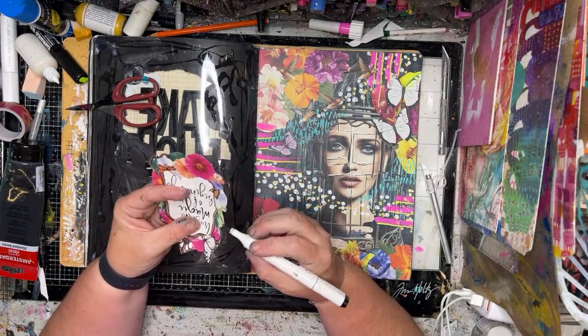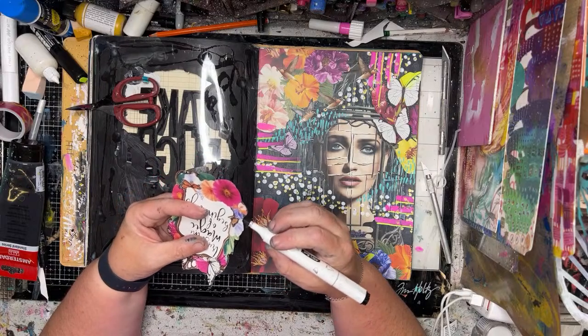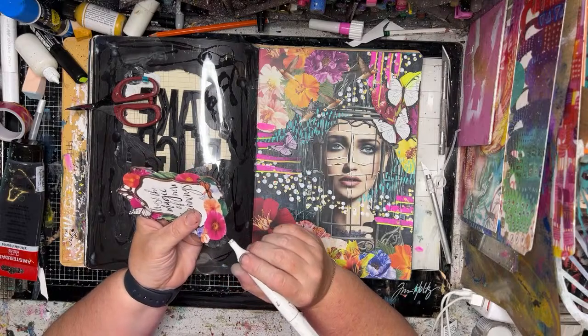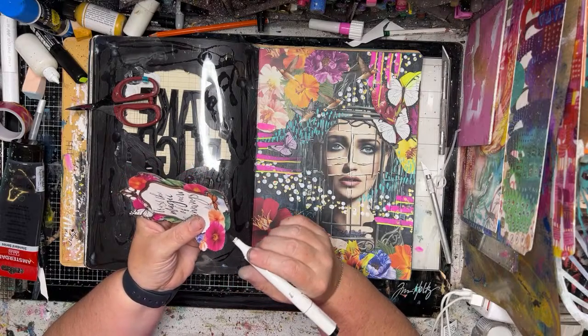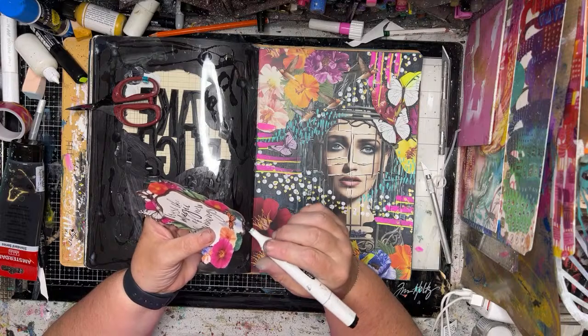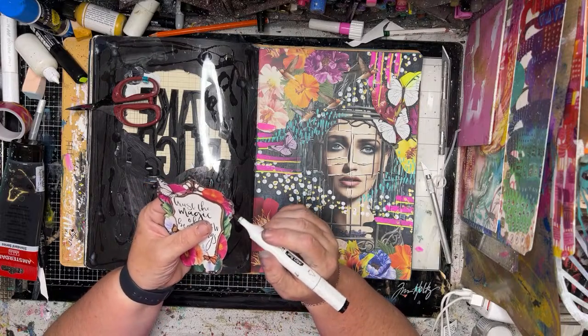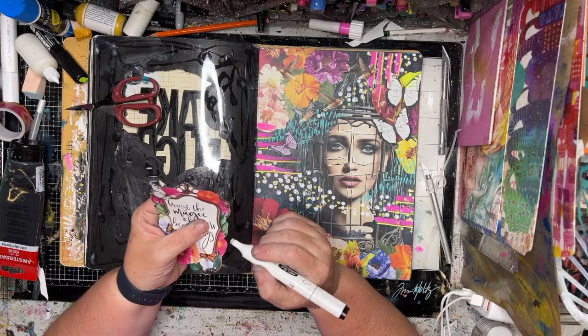And just go around the outside, which seems really, really silly. But because it's already lying on some other collage material, I just wanted to stand out a little bit. This is going to help it just, you know, pop it out a little bit.